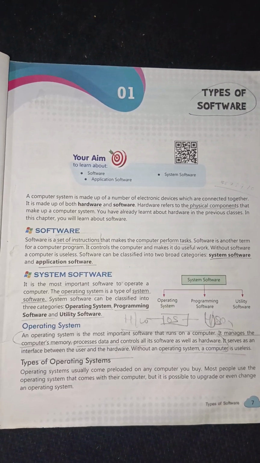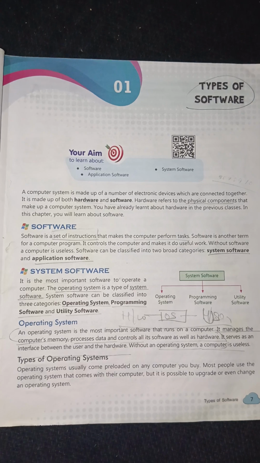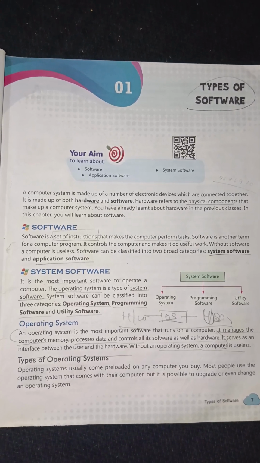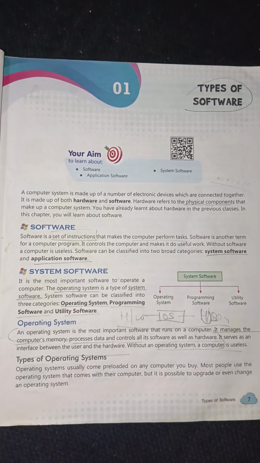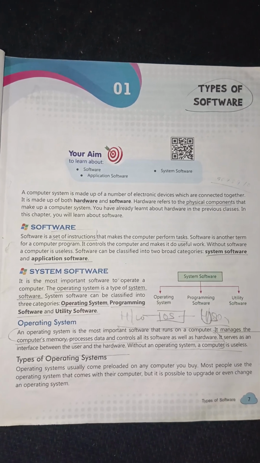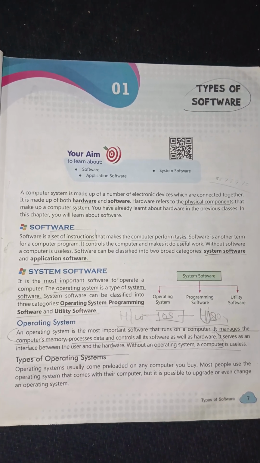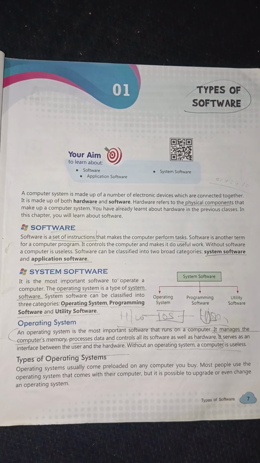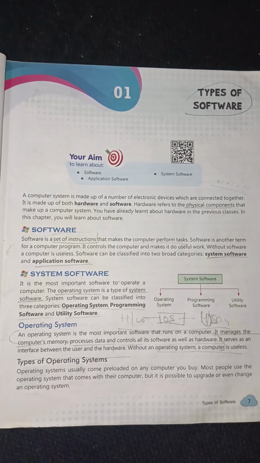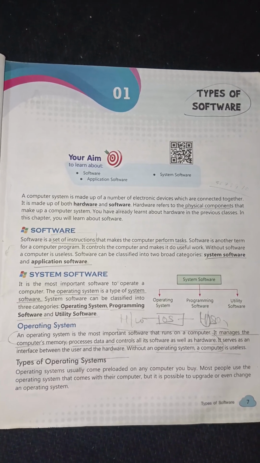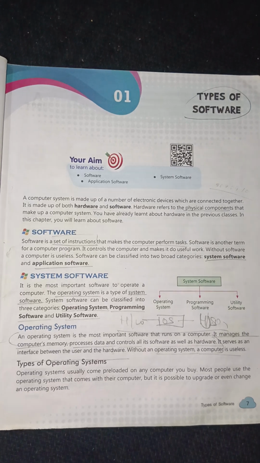Next, operating system. An operating system is the most important software that runs on a computer, and it manages the computer's memory, processes data, and controls all its software as well as hardware. Operating system is exactly defined as an interface between computer hardware and user. It serves as an interface between the user and hardware. Without an operating system, a computer is useless.